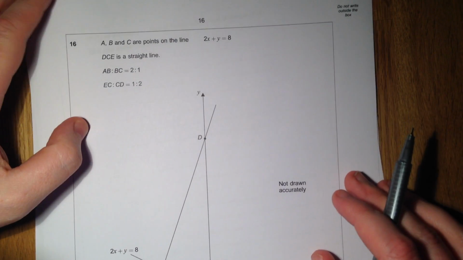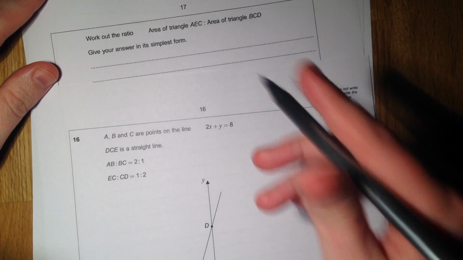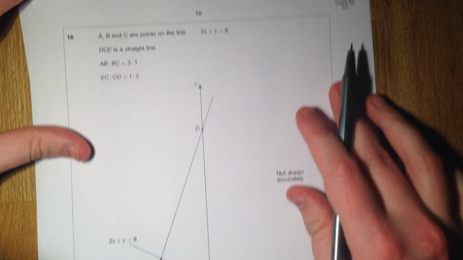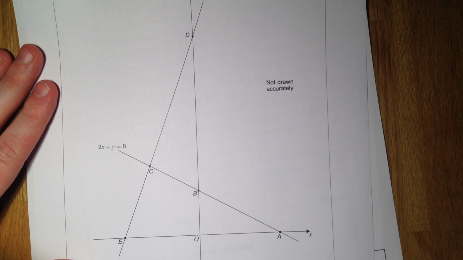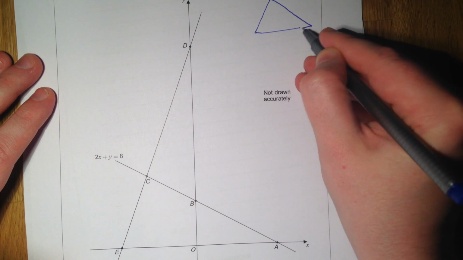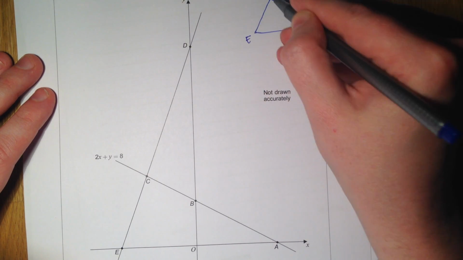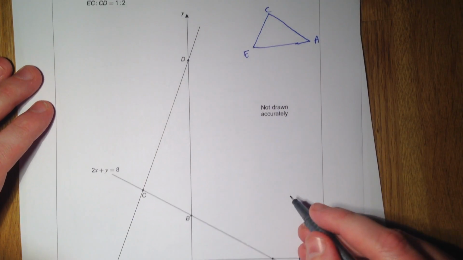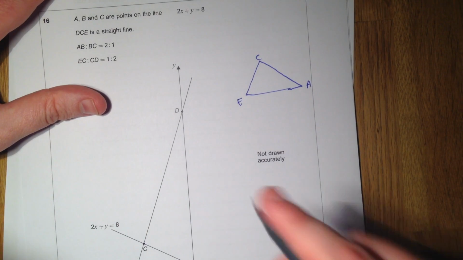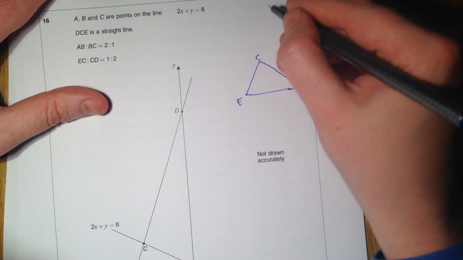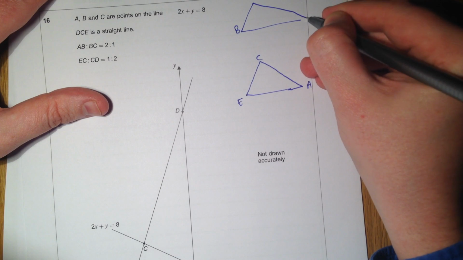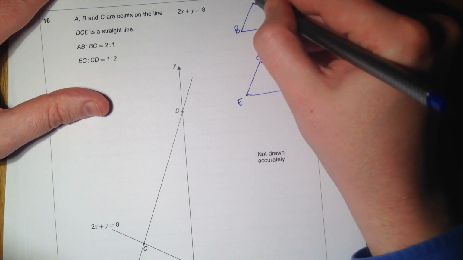Okay, we're trying to work out on this question the ratio of triangle AEC to triangle BCD. AEC is this one here, so I'm just going to draw this out. And the other one was, what was it? BCD. So that's this one up here. So B, C, D.